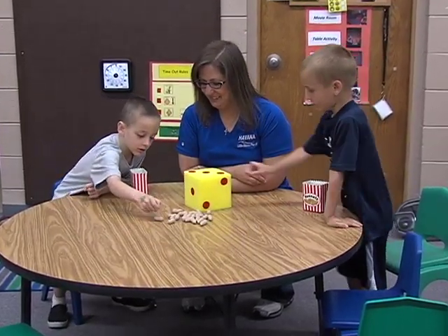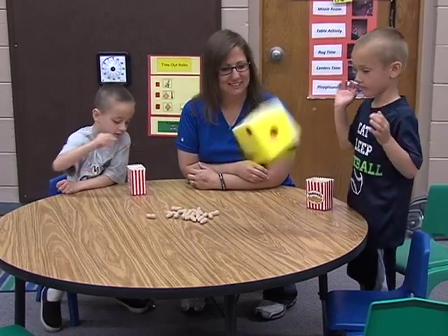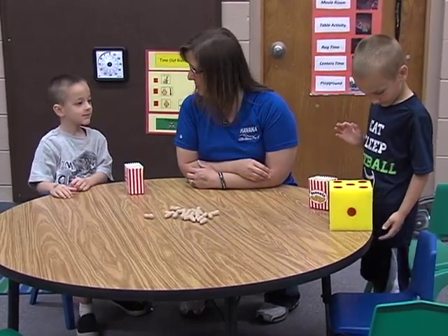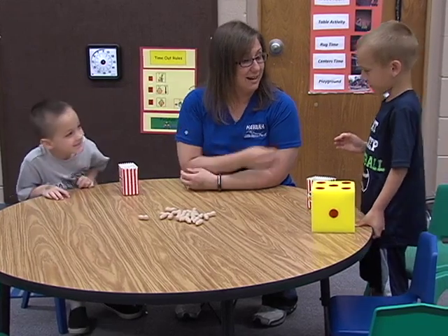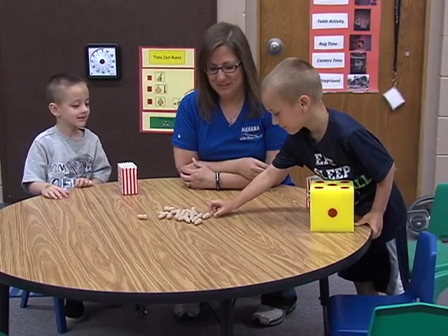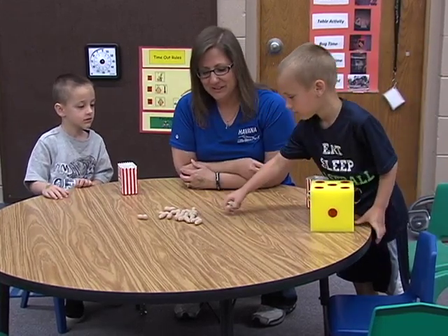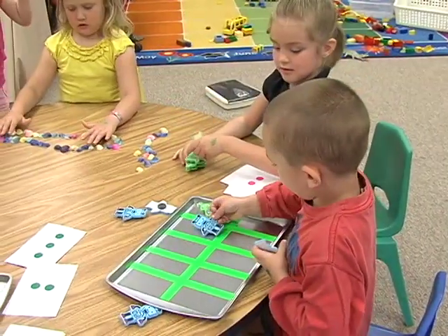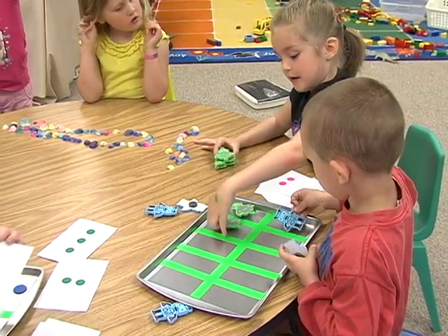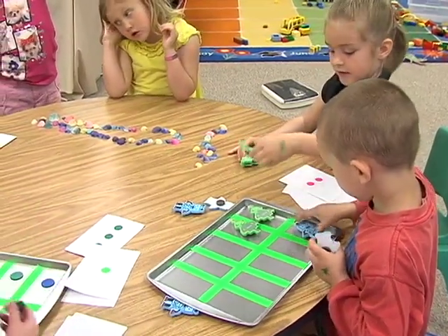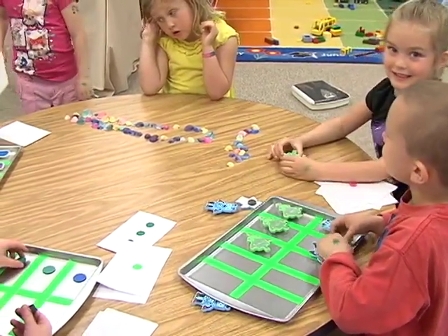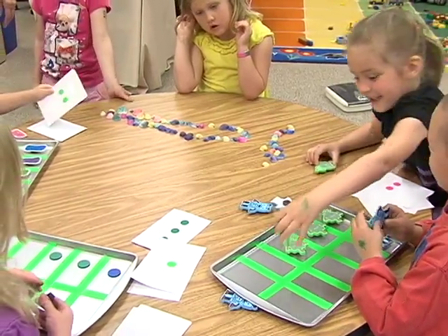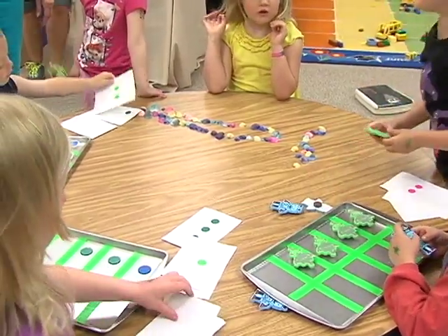If it's, let's say it's in the autumn, I might have some really interesting plastic pumpkins, and we can roll the die and see how many pumpkins we get. Sometimes it's more fun if you have a place to put the pumpkins. So I might have like an ice cube tray for each person, and we see who can be the first to fill up the ice cube tray. So we roll the die, and that's how many pumpkins we get to take.